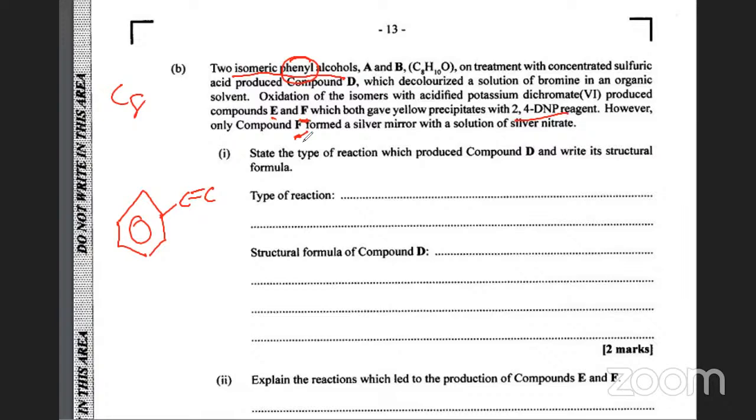Now, if F is an aldehyde and E is a ketone, your isomeric alcohols are primary and secondary. So that is how I know that one of the alcohols must be primary and one has to be secondary, because I got aldehyde and ketone.